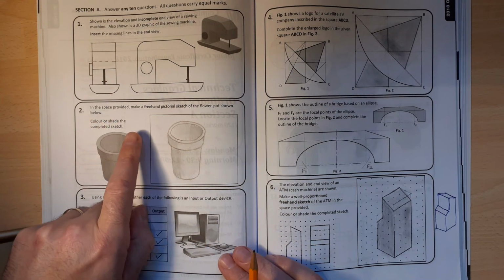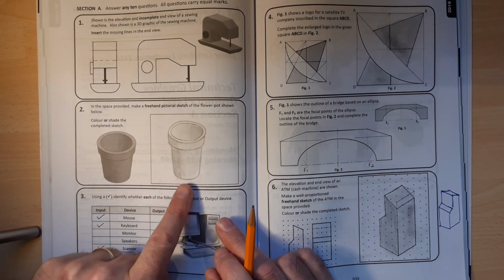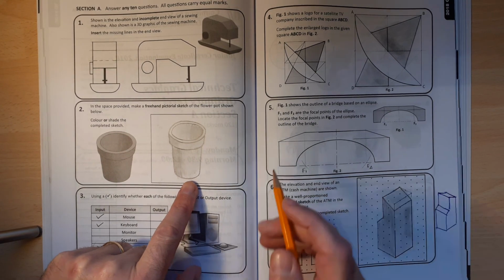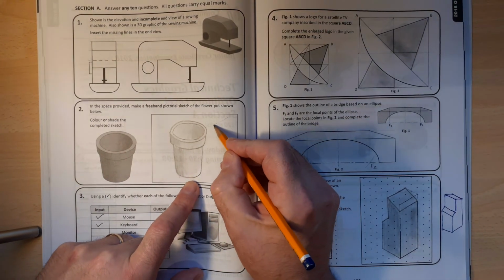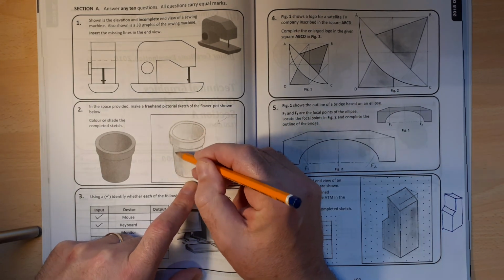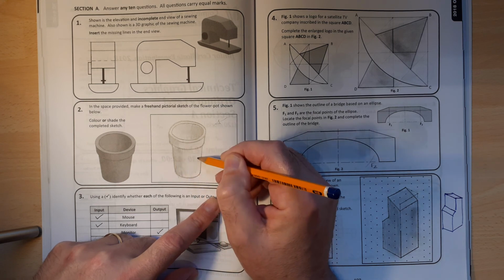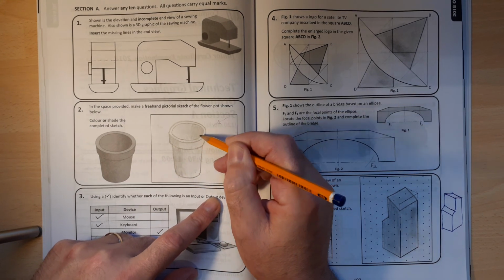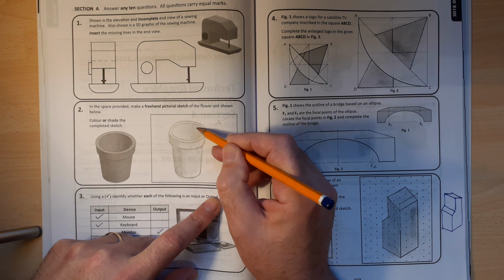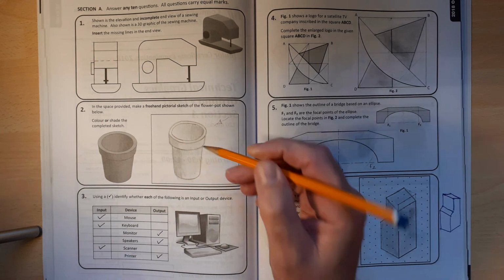In question 2, in the space provided, make a freehand pictorial sketch of the flower pot shown below. So there's the sketch and it's shaded in. If you can imagine that the light is coming from this direction here, the opposite side will be darker than the front. So if you look at the shading here, it's darker here than it is at the front, and on the inside it's the other way around. So this area in here is darker than this area over here.